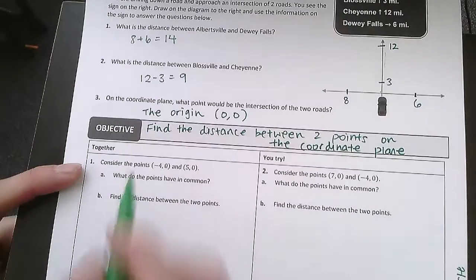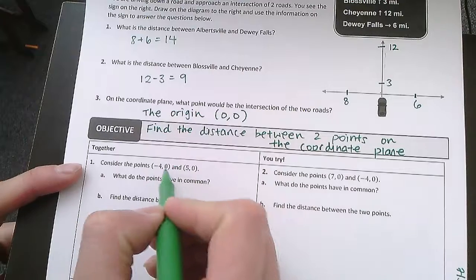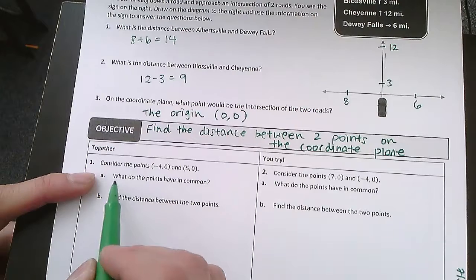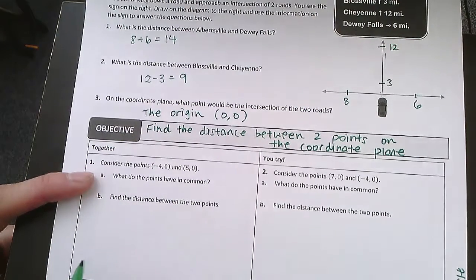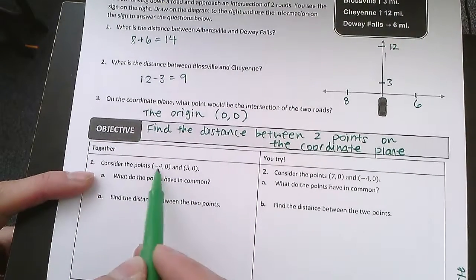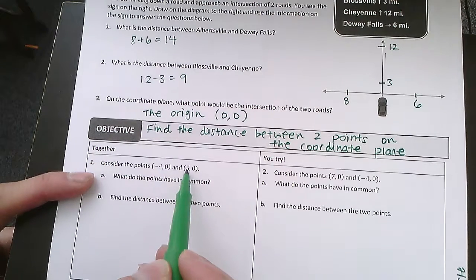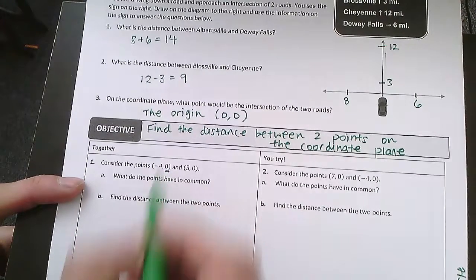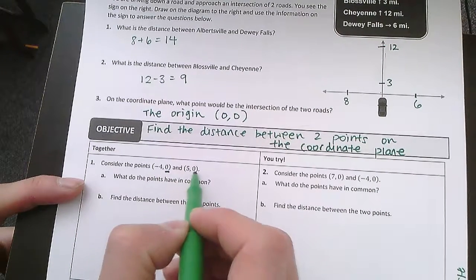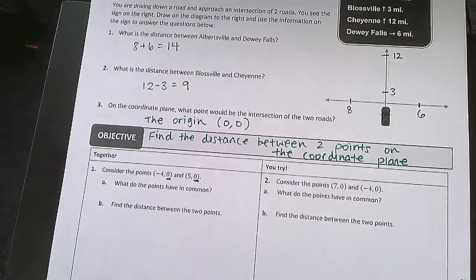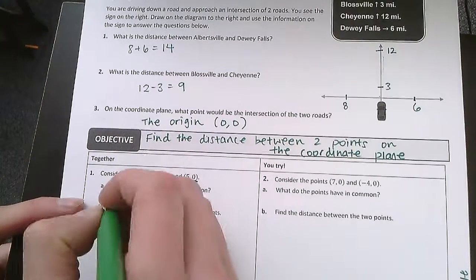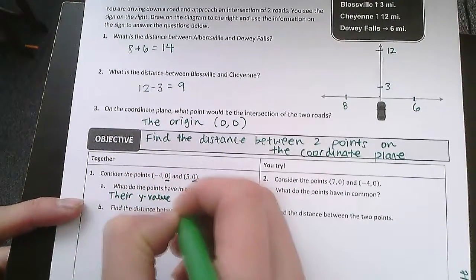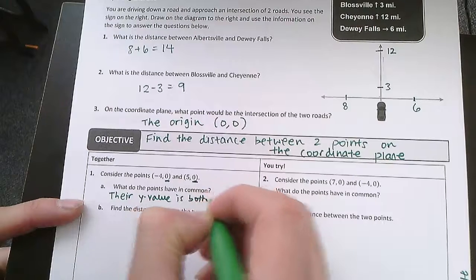Let's look at number 1 right here. It says to consider the points -4, 0 and 5, 0. First, we want to think, what do these points have in common? Well, here the x value is -4, here the x value is 5, nothing in common there, but my y value is 0, and my y value here is 0. So something that these 2 points have in common is their y value is both 0.